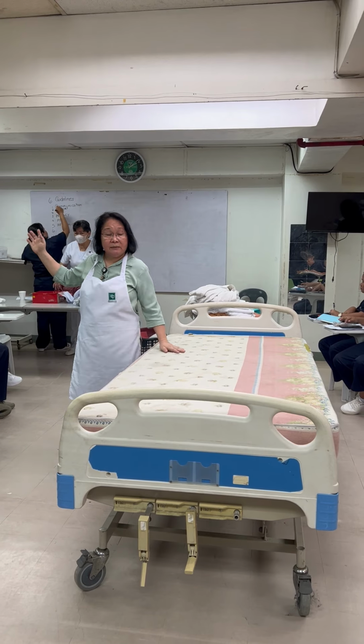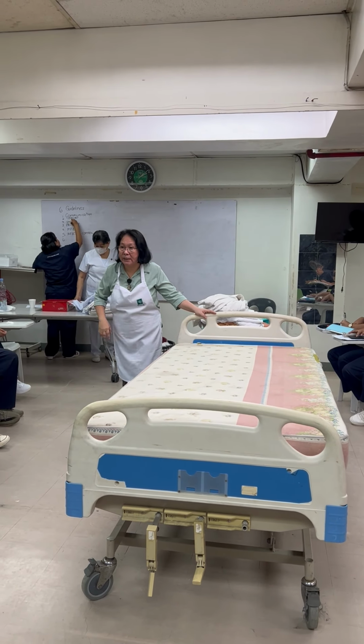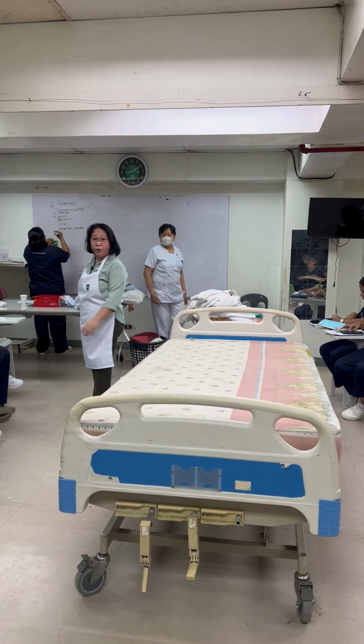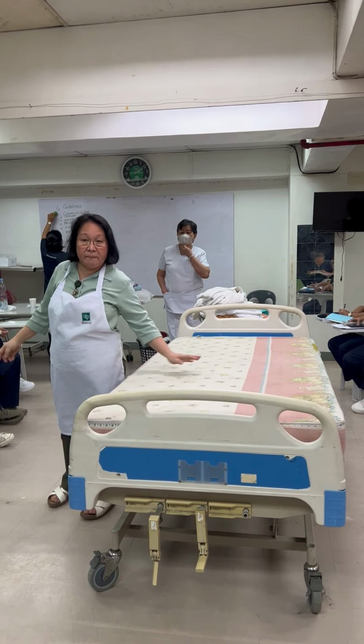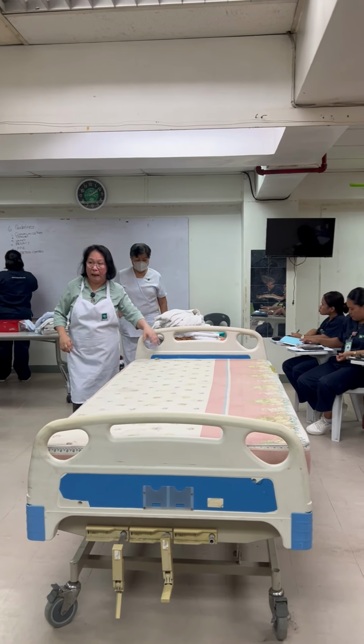Child care. Even if it's a child, we still provide privacy. Okay? Warm the environment, that's comfort. Remember? Warming the environment, that's comfort for the baby. The same here, we need to warm the environment because we are going to bathe.